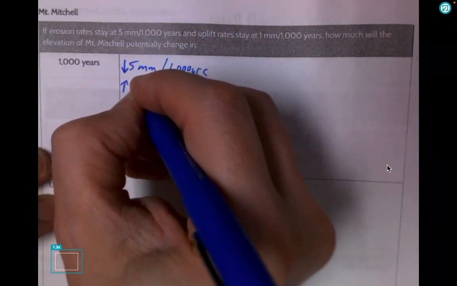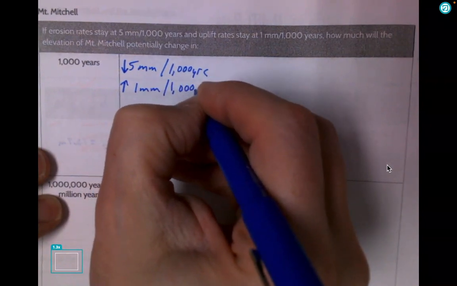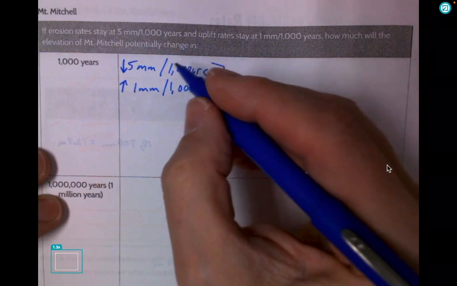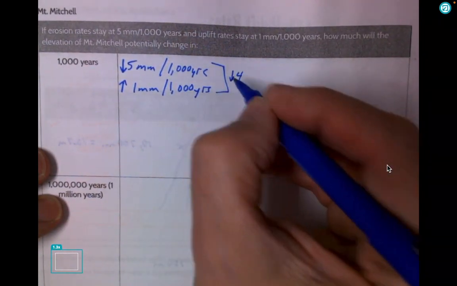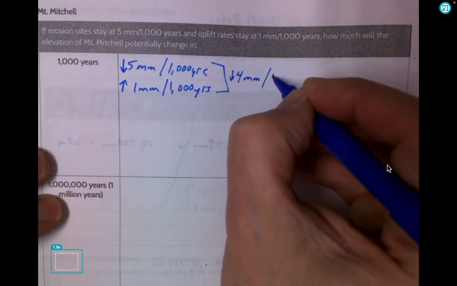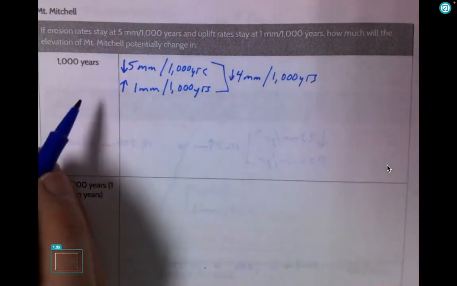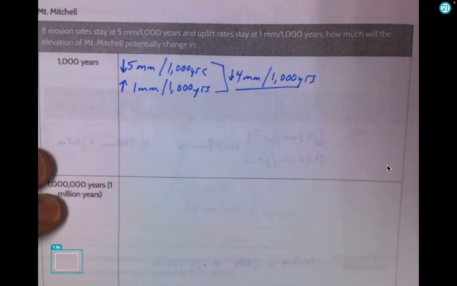It's going up 1 millimeter per 1,000 years. What that means is it's going to be a difference of 4 going down. So it's going to go down 4 millimeters every 1,000 years. And they wanted to know how much it was going to go down in 1,000 years, so we have our answer, 4 millimeters.